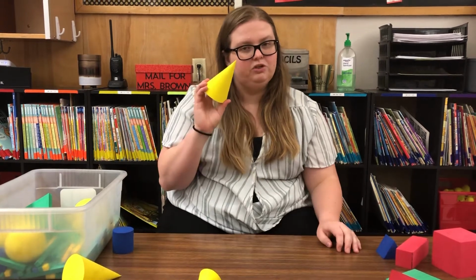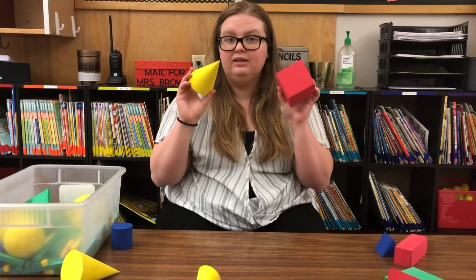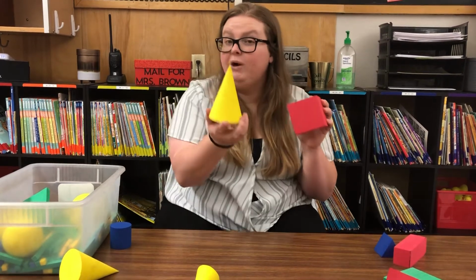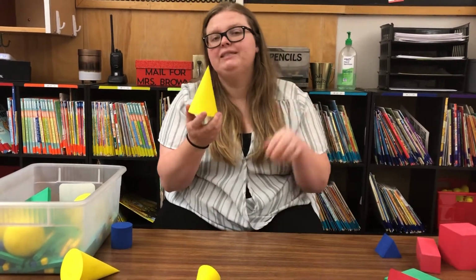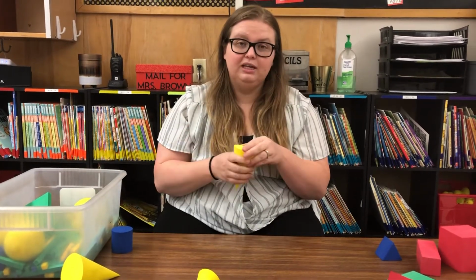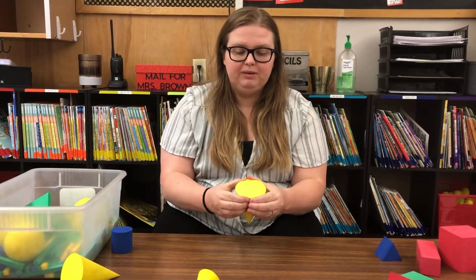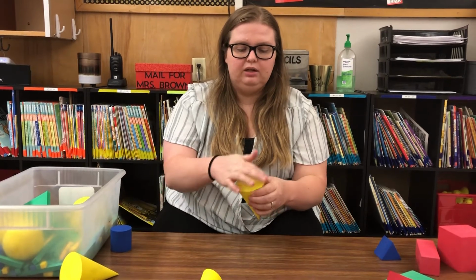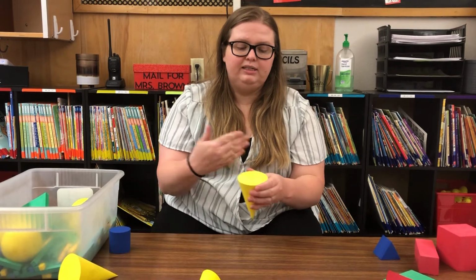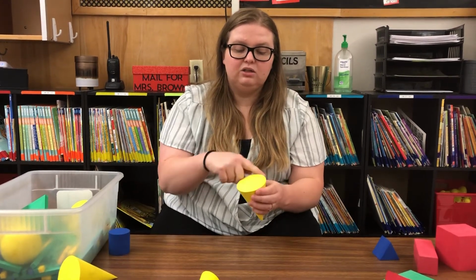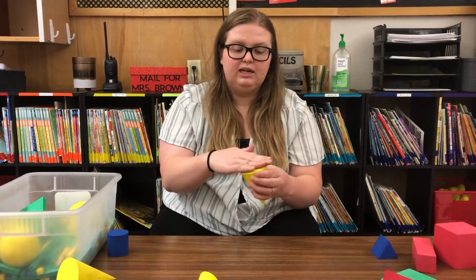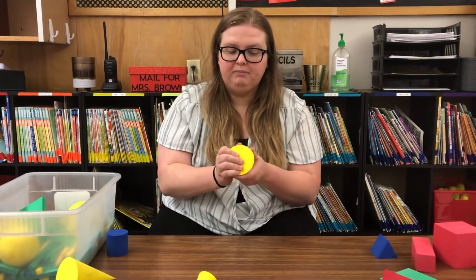Now this one might be tricky. Does this have a corner? It has a point. Get my point? It has a point, but it does not have any corners. If it had corners, this would be more like a square, and then we would have some corners. But our corners are where sides meet. And since our sides, or our one side, aren't meeting, I hope that makes sense.